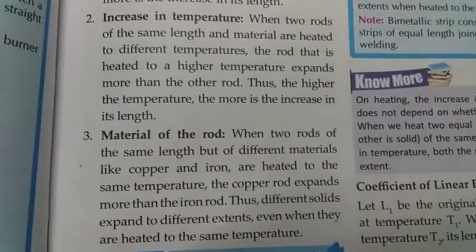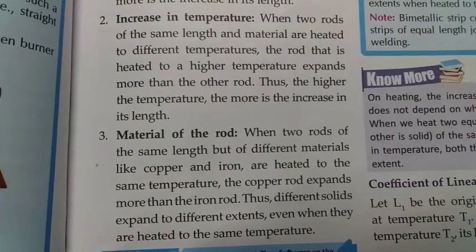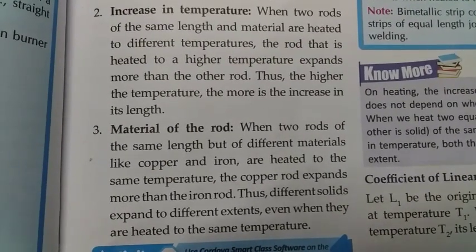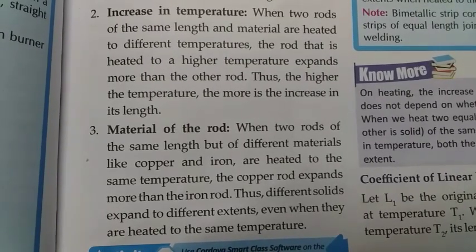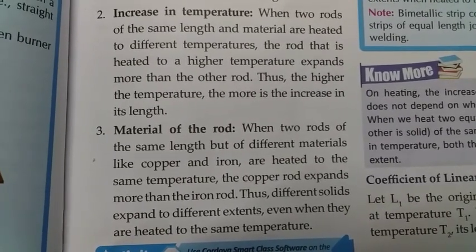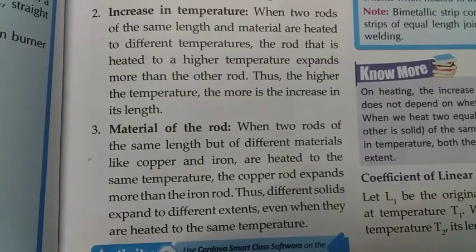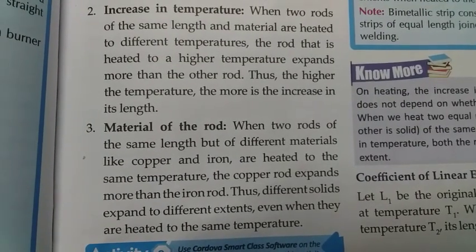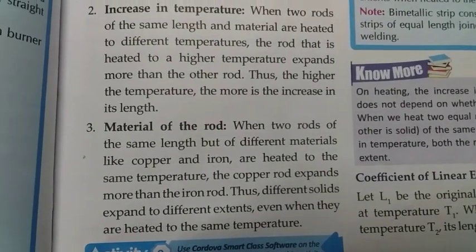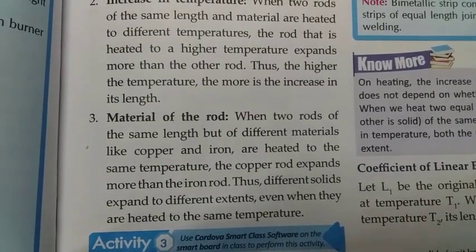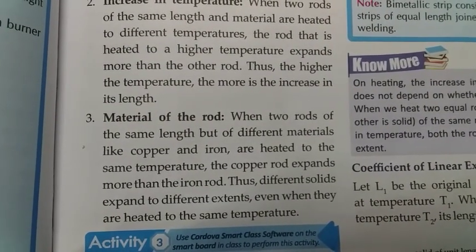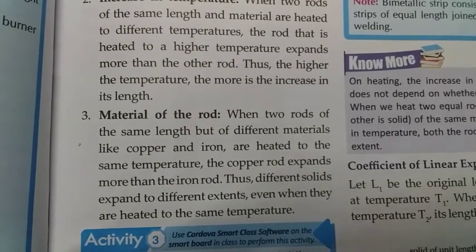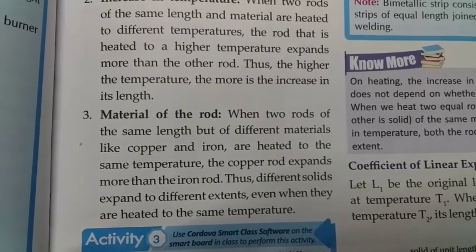Now material of the rod. Now there are two rods, they are of the same length, but now here material is different. Like one is copper, other is iron, and they are heated to the same temperature. Here temperature is the same, length is the same, but material is different. One is copper, one is iron. So which rod expands the most? The copper rod expands more than the iron rod. Thus, different solids expand to different extents even when they are heated to the same temperature.